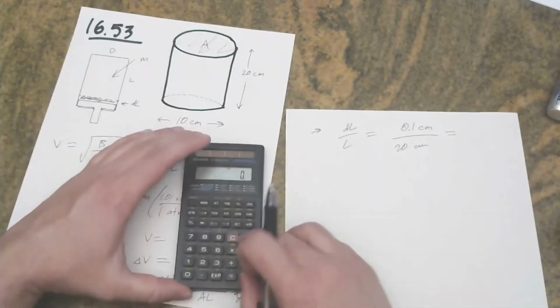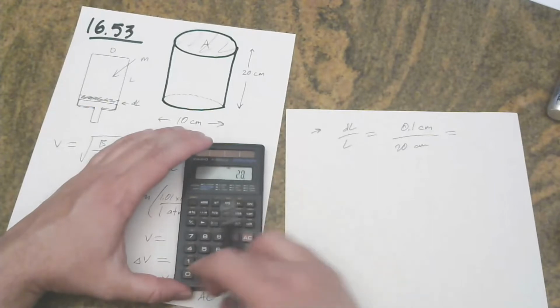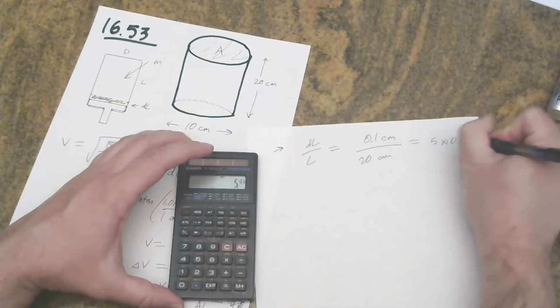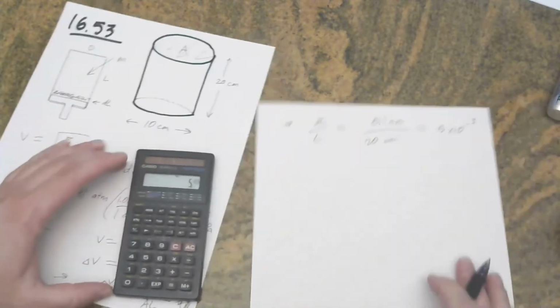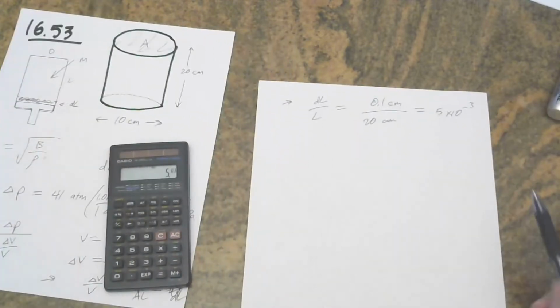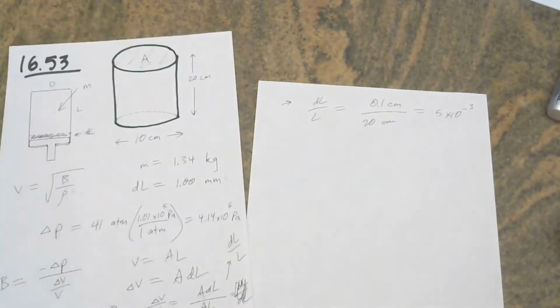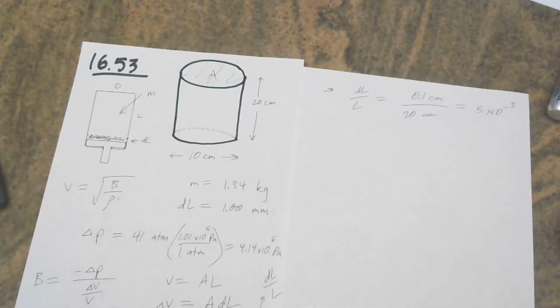Let me check that. So 5 times 10 to the negative third, which you could call 5 parts per thousand. 10 to the negative third is thousandths. So we're changing the volume by 5 parts per thousand.